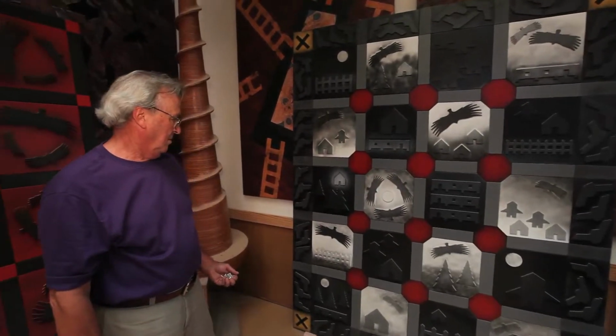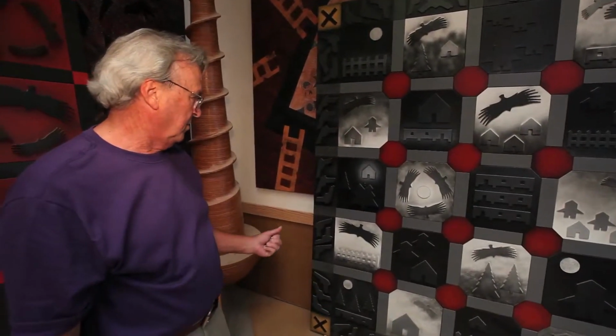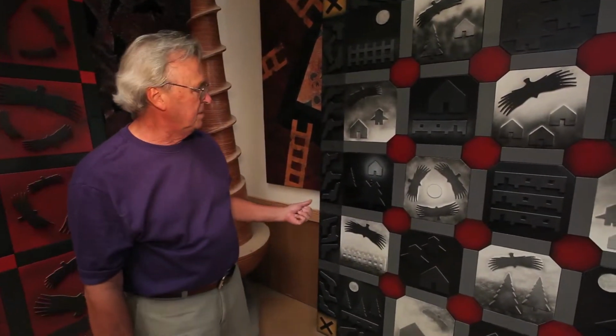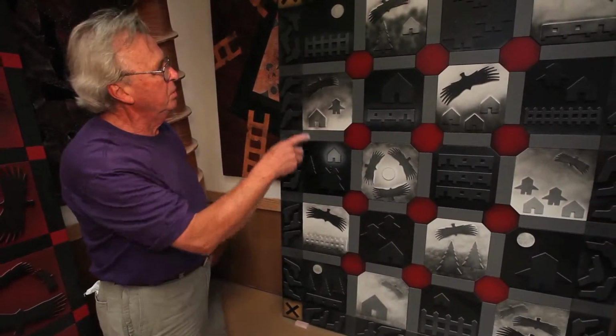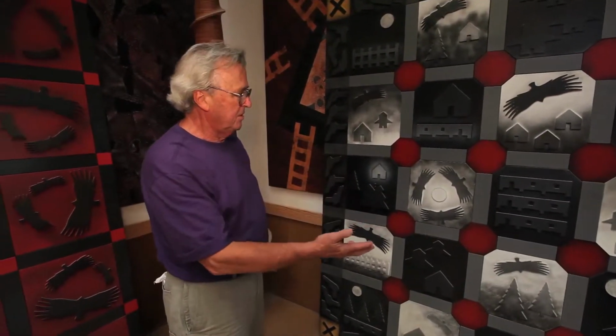The iconography? Right. The title of this piece is, and I call this a quilt because it's in a structure which is quilt-like, I call this one Low Country Scenes. I have a little place at Sunset Beach in North Carolina. So when I drive back and forth, this is what I see.